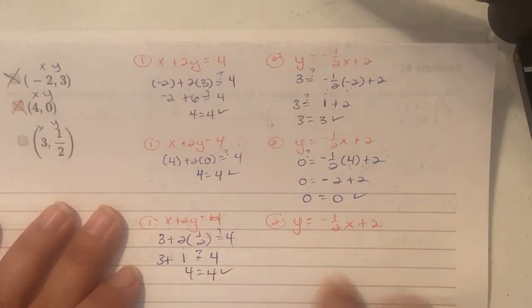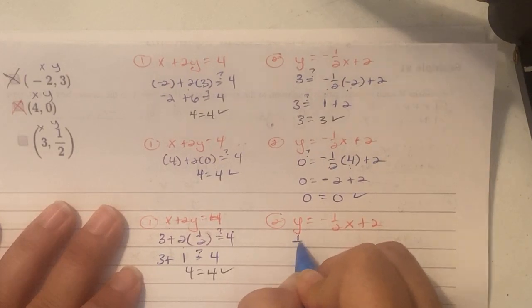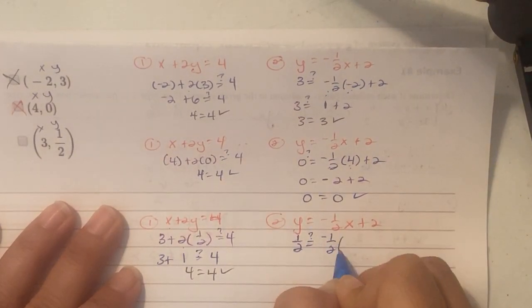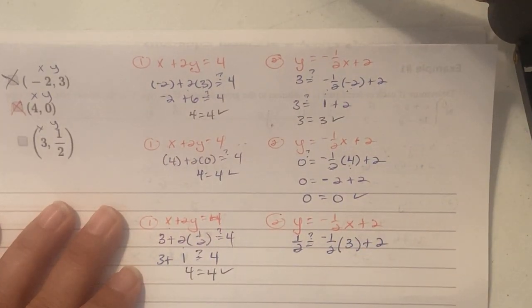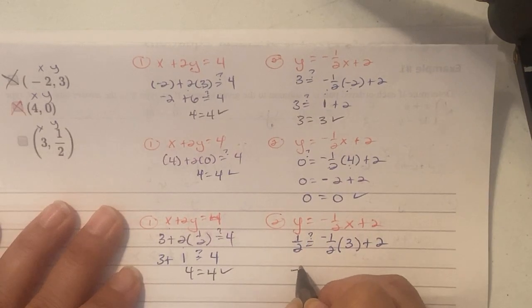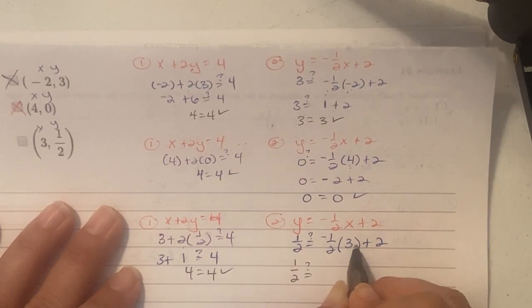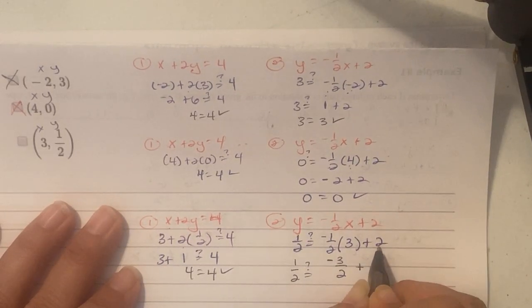Now does it work for the second one? Again, same ordered point we're plugging in. Now this side is the half value. And then it's asking us to do negative a half of 3 plus 2. So this gives us a positive a half on this side. Negative half of 3 is negative 3 halves plus 2.